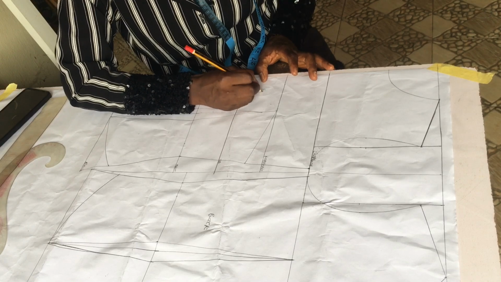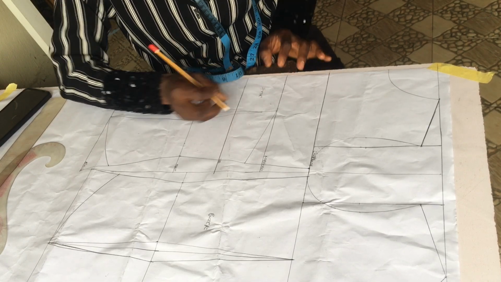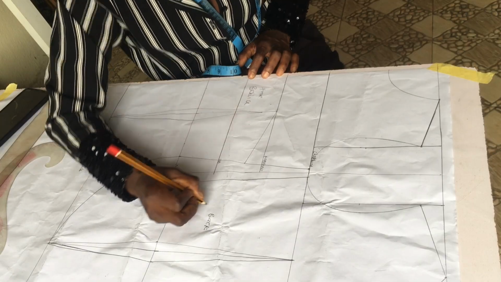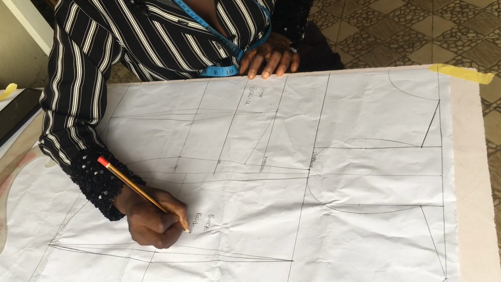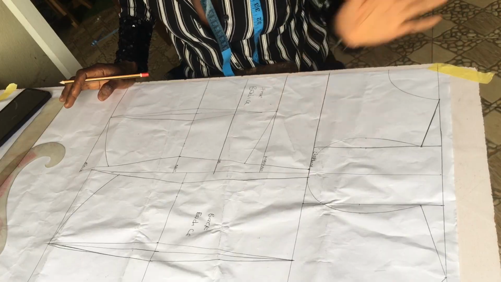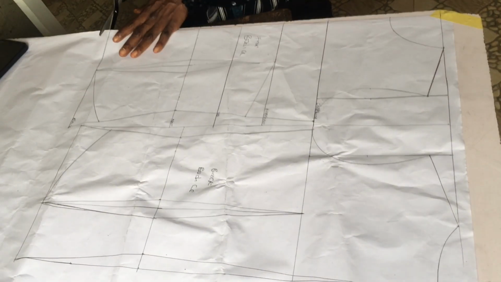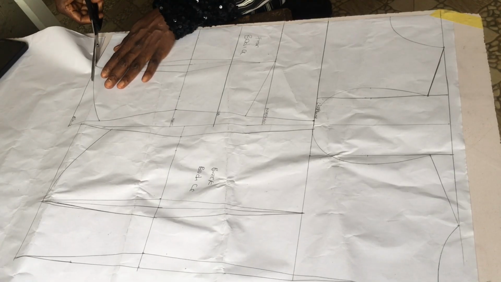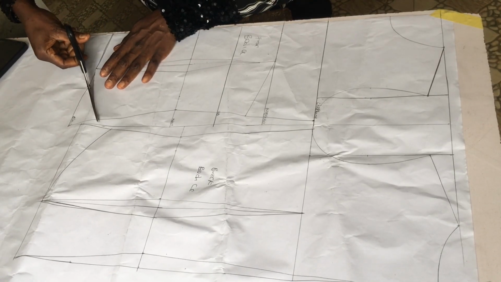This is our front bodice and back bodice. This is how you cut. First of all, cut the front out. You can see the way I'm doing it.